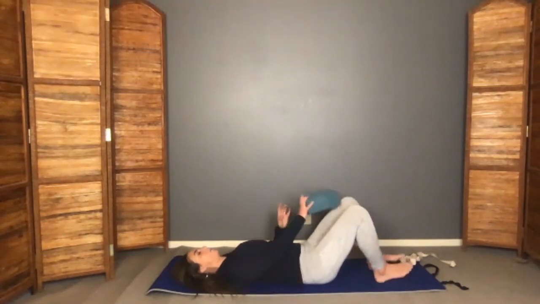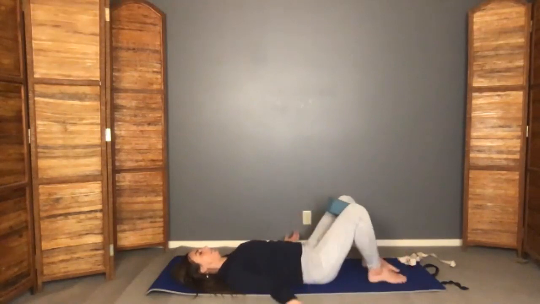Then put the block between your knees. 20 squeezes with your knees.